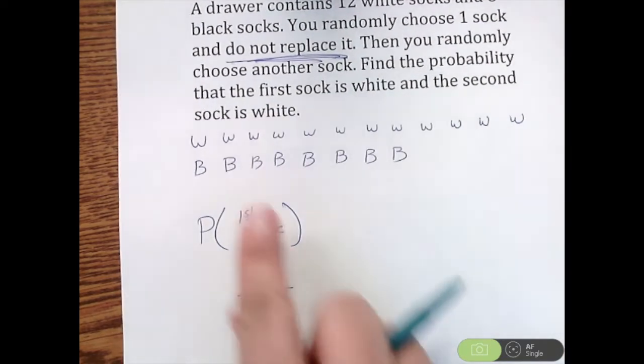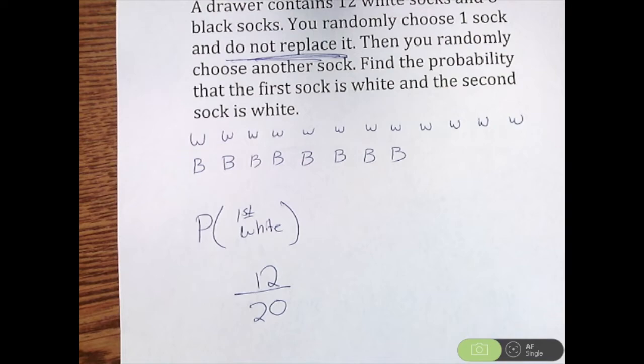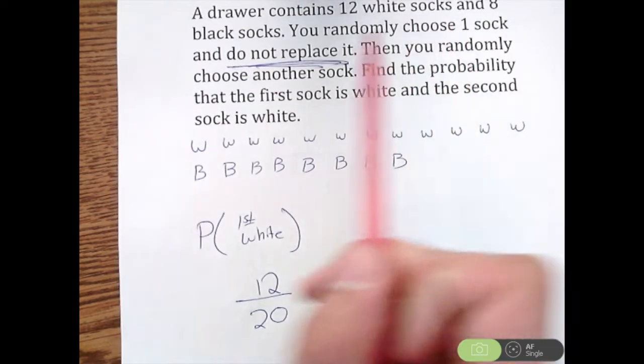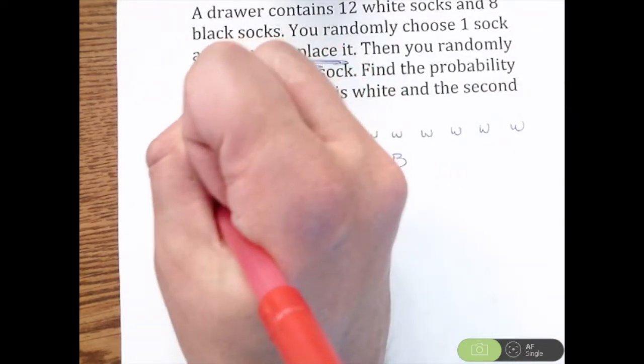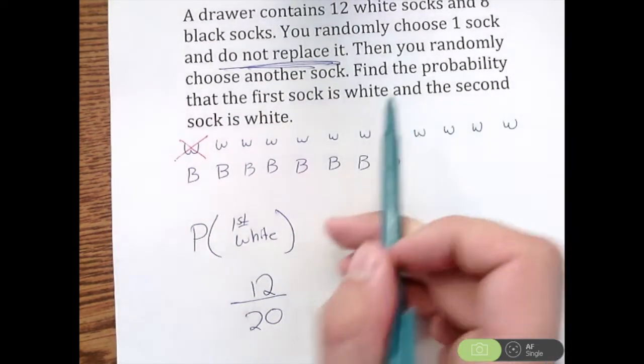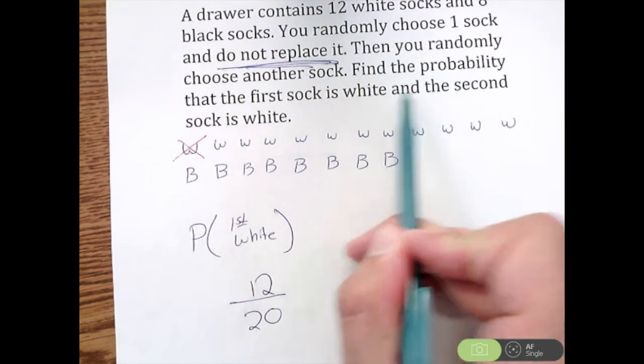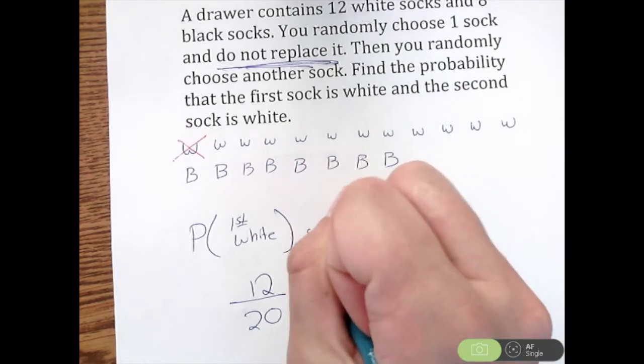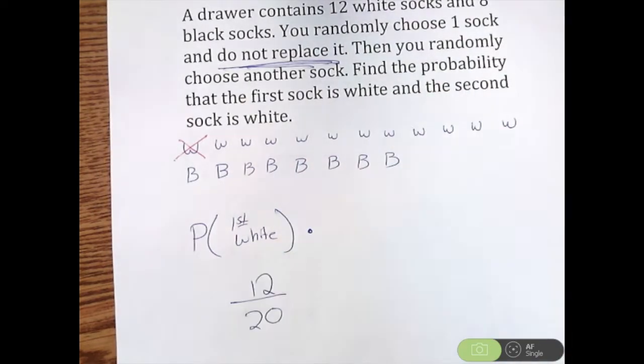So 12 out of 20 is the probability that I reach into this drawer, pull out a white. But here's the thing. You randomly choose one sock and do not replace it. So that means one of my white socks goes away. So let's move on to the second part. It says, find the probability that the first sock is white, and, so that means, and we're going to multiply, the second sock is white.